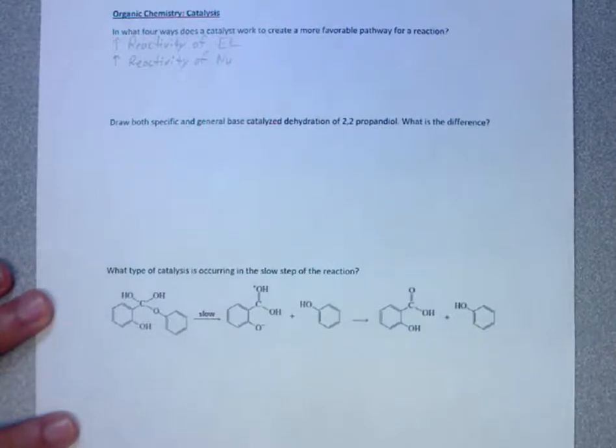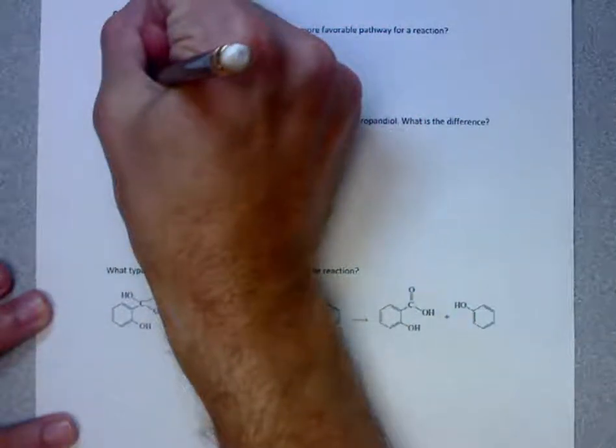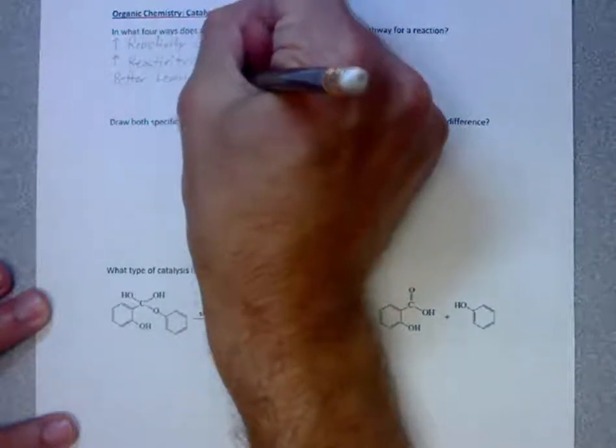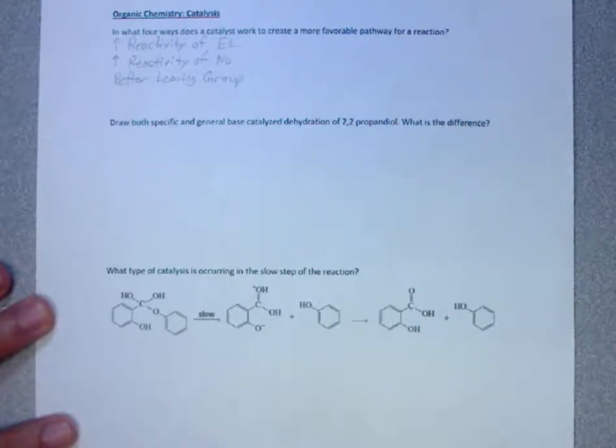A catalyst could also make a better leaving group, or, for the last way, it could increase the stability of the transition state.